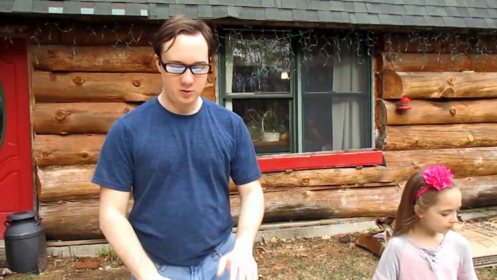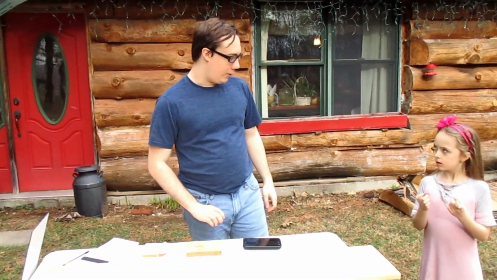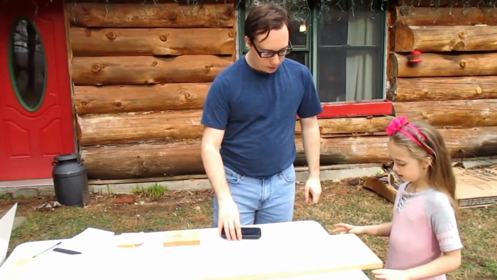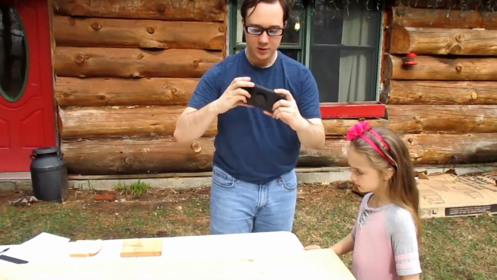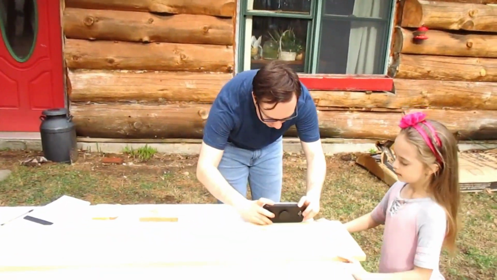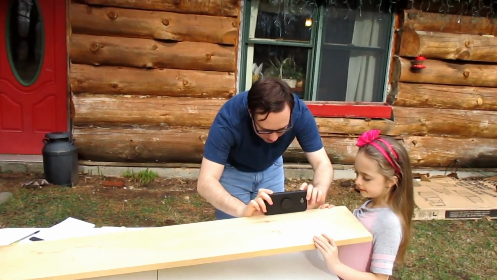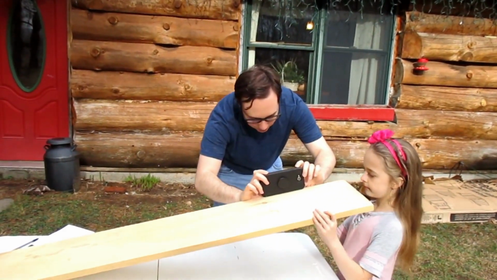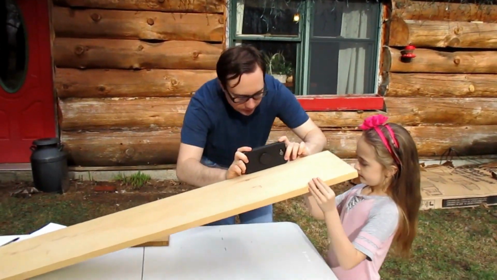So to calculate the static coefficient of friction between the two surfaces, we need to find the angle at which they start to slip. To do that, I will have my assistant slowly raise the board, and while she's raising the board, I'll have my phone here, which has a protractor on it, which will tell me the angle. She'll start to lift it, like so, and then once it starts to slide down the board, I'll read off the angle and write it down in my notebook over there.